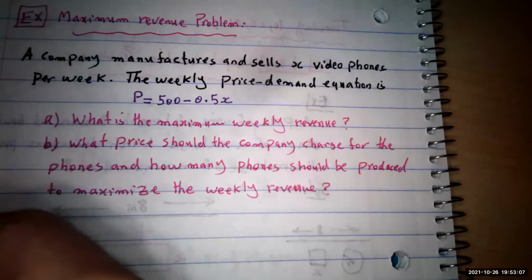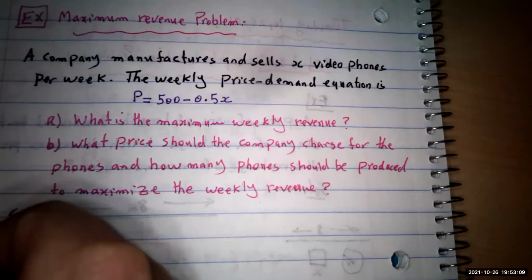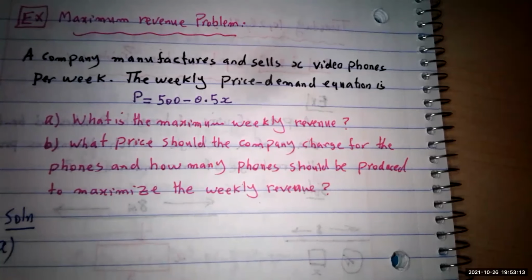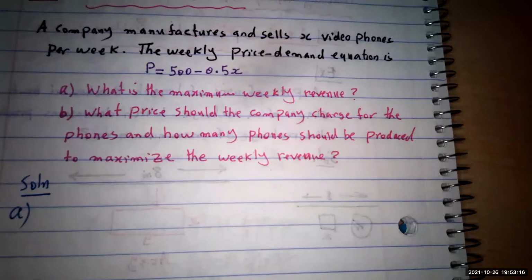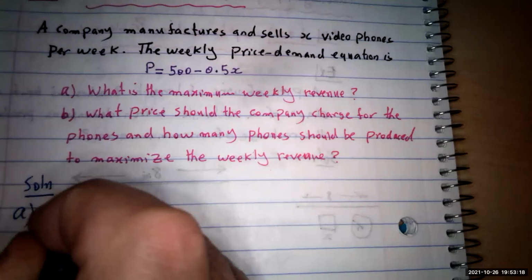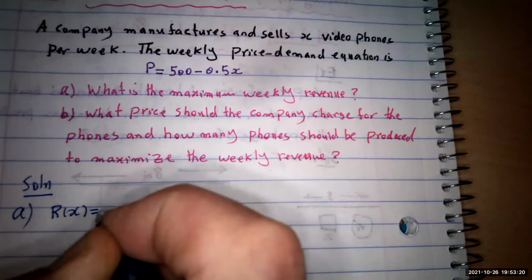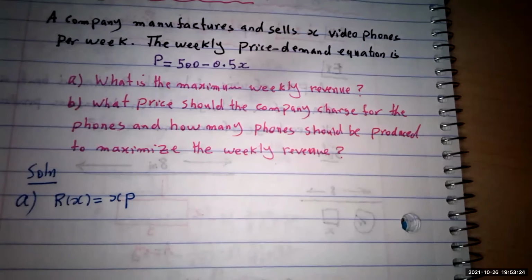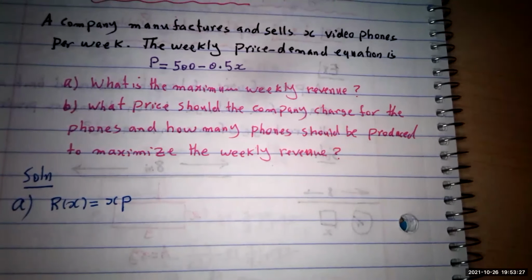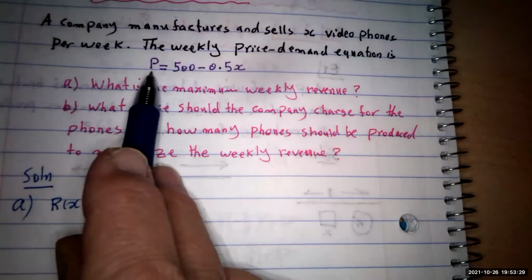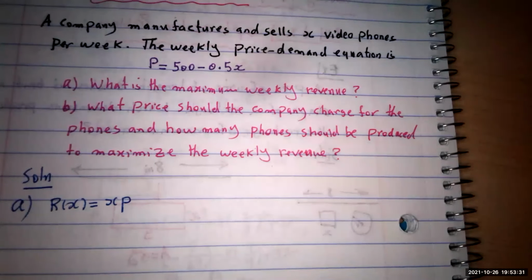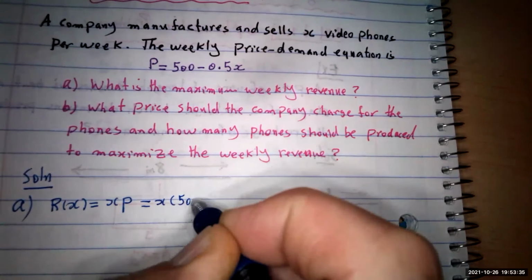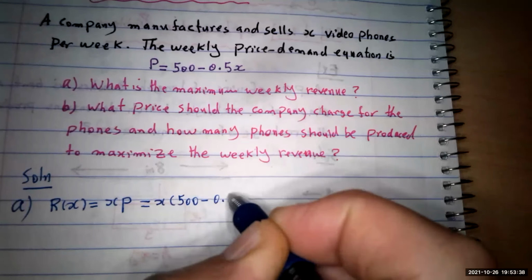That's it. Solution, part 1. You have to get the revenue function first. And you know that the revenue function R of X is going to be what? X times P. That's a formula that we gave you before and we used it. P is given to you. Substitute. So it's going to be equal to X times P. X times P would be X times (500 minus 0.5X).